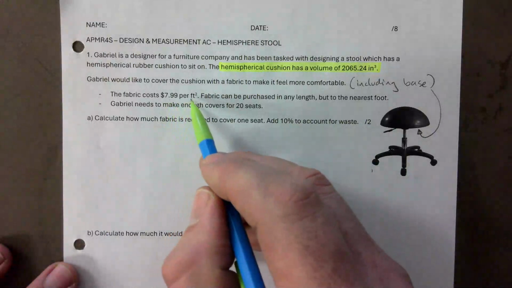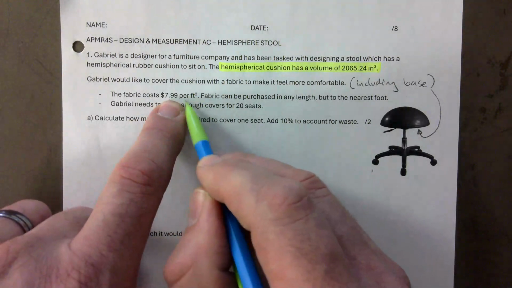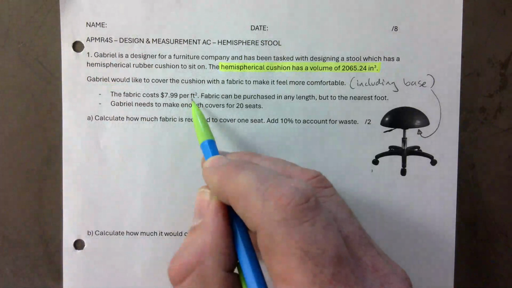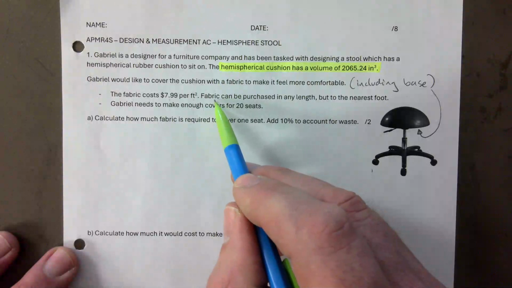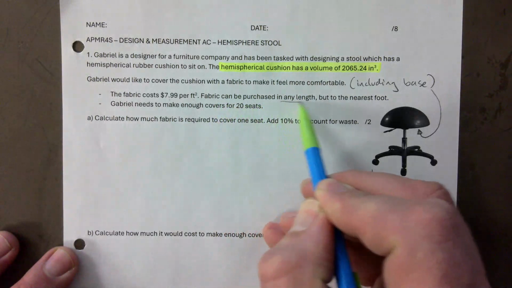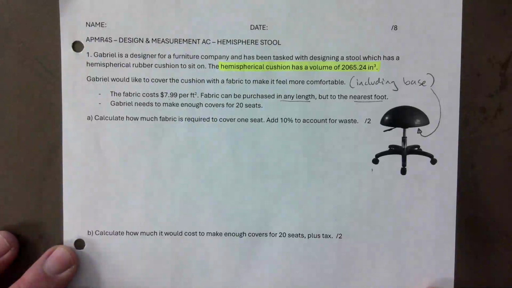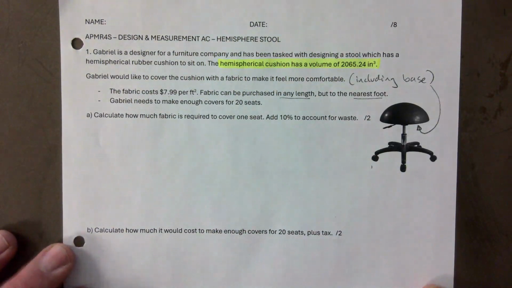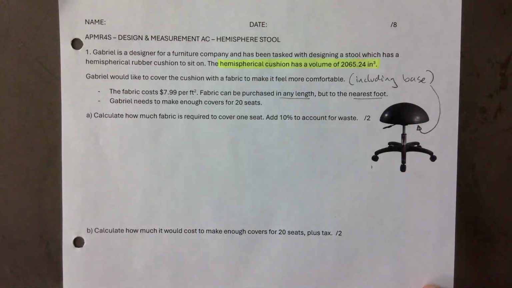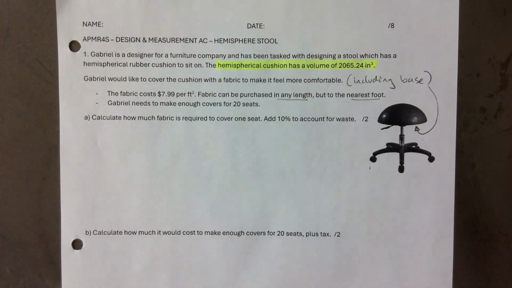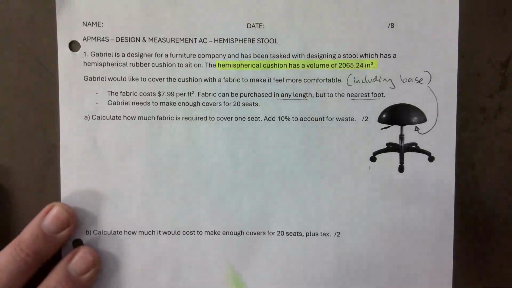Fabric costs $7.99 per square foot. So the idea here is that, implied, you can only buy a square foot at a time, unless stated differently. Fabric can be purchased in any length though, but it has to be to the nearest foot. I buy stuff online sometimes for projects, and for example, a sheet of fabric comes in like a 6x8 or a 10x4. It's limited. Here we're assuming you just have an endless supply, whatever dimension you need.